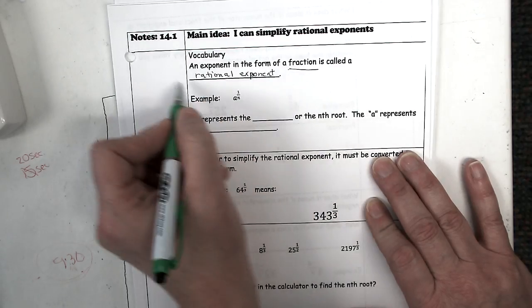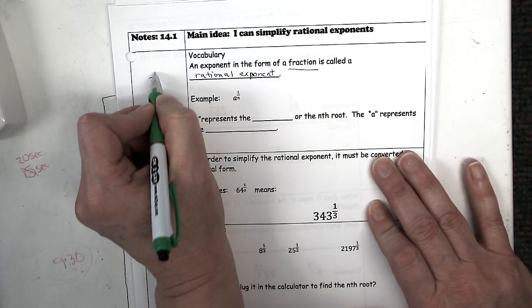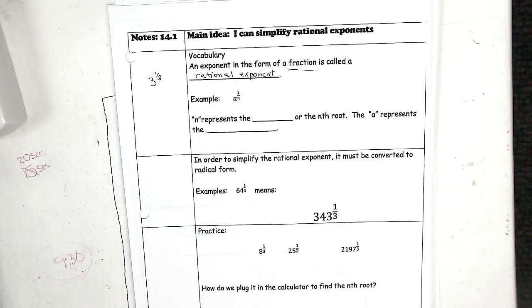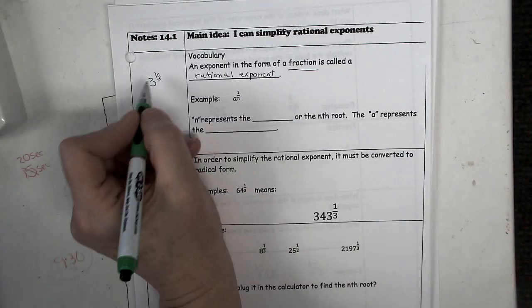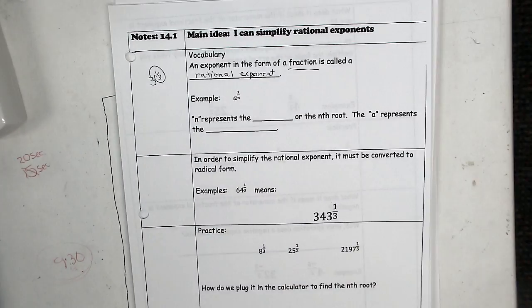Okay, so if I give you something like 3 to the 1/3, write that down on the side. You're used to doing 3 to the 3rd, but now we're going to do 3 to the 1/3, with 1/3 representing your exponent. So now we're dealing with fractions, and in order to deal with them, you have to understand what each part represents.